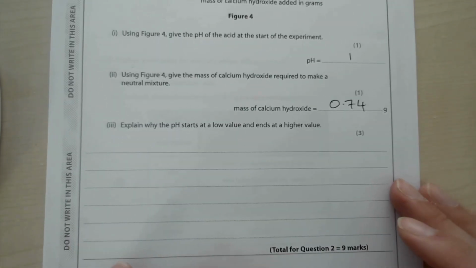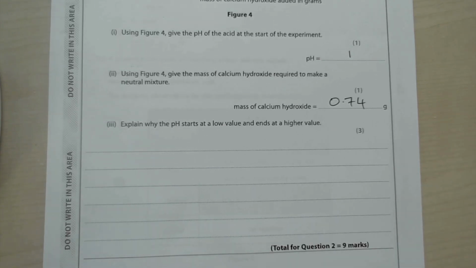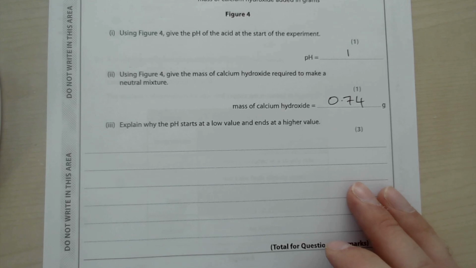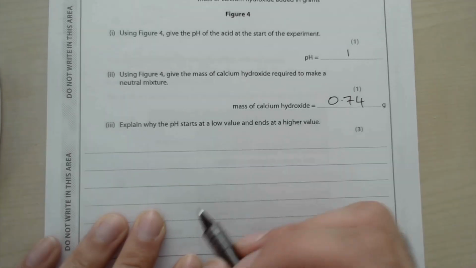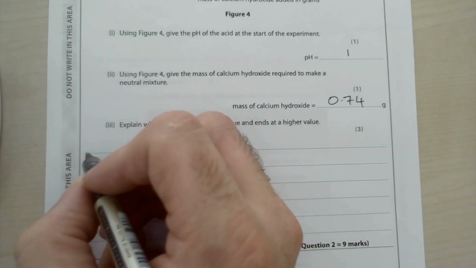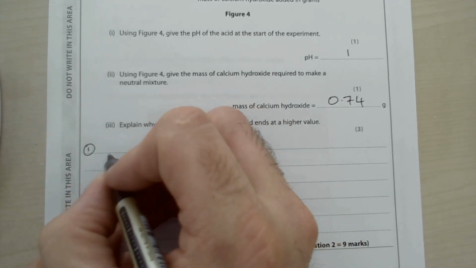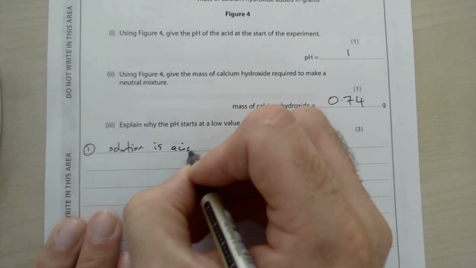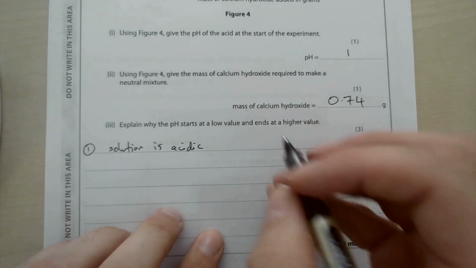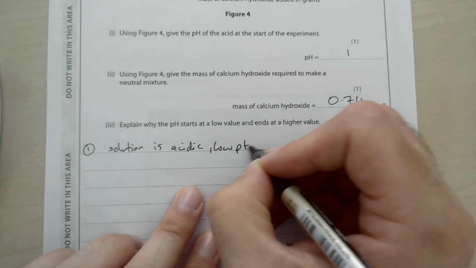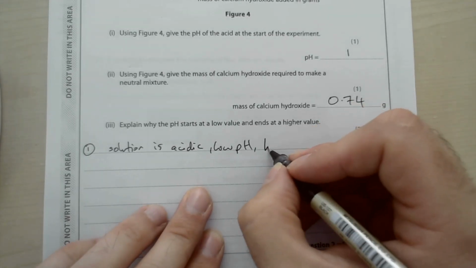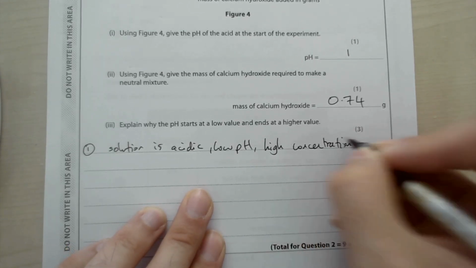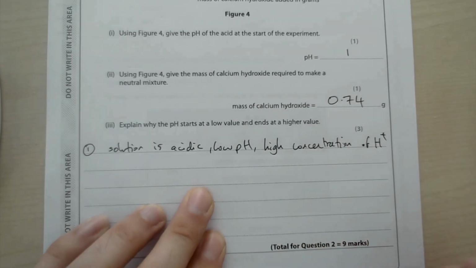Right. This one was answered not so well by a lot of people because we forgot to talk about the particles involved. So there are 3 marks available. The first mark is really nice and straightforward. The first thing is saying that the solution is acidic, or has a low pH, or, this is the most important one, a high concentration of H+.